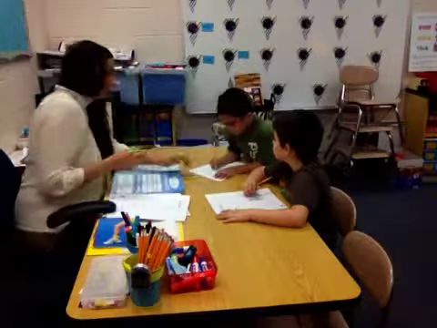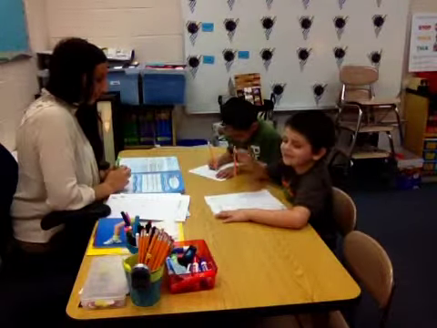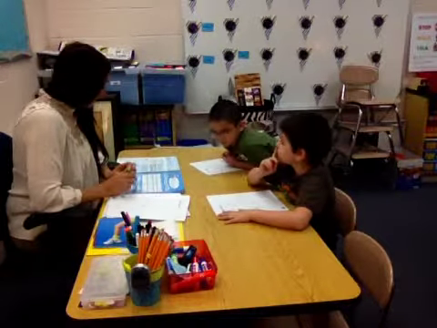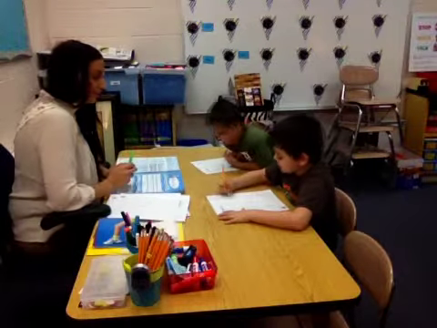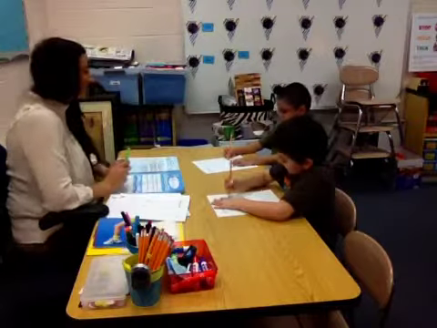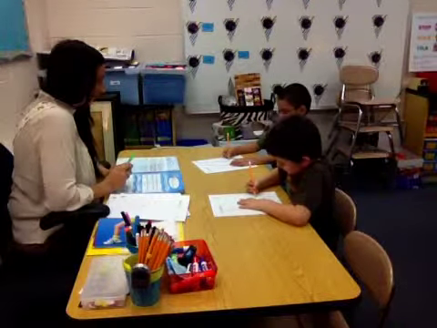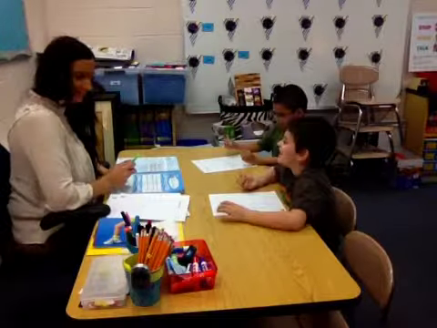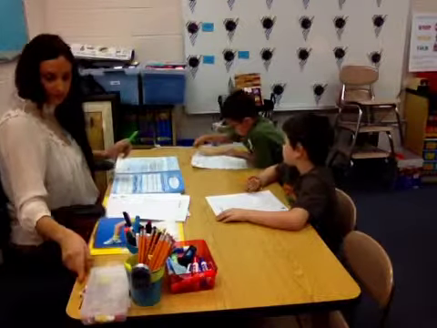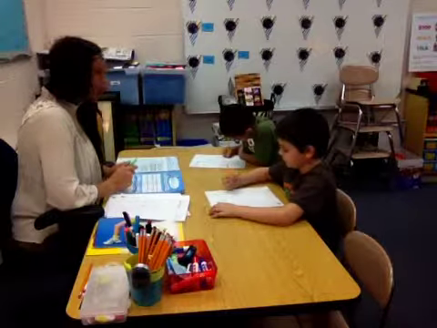Trace mine. Is this a highlighter? Mm-hmm. Ready? For the next word. What's the first sound in sick? Sick. S says. Careful. Do you need a different pencil? That pencil doesn't seem like it's working very good. Okay, the first sound in sick is S says.